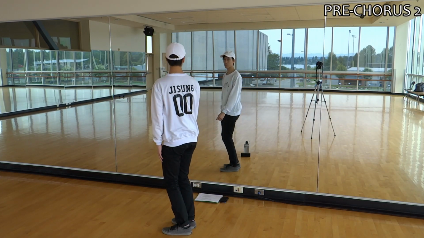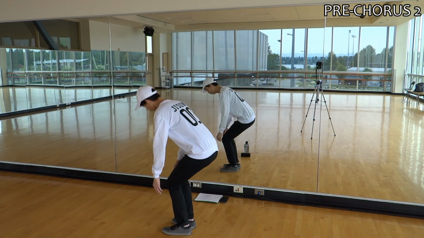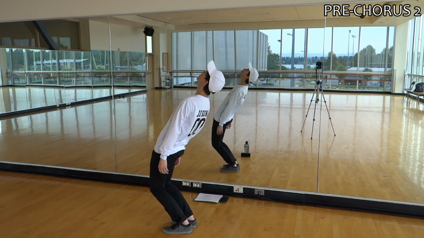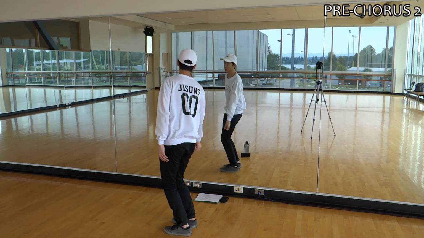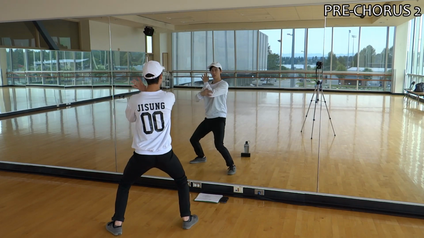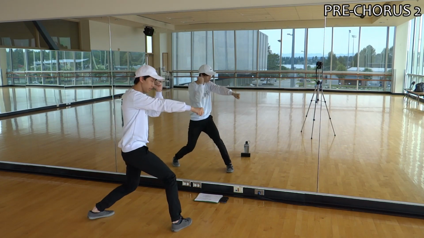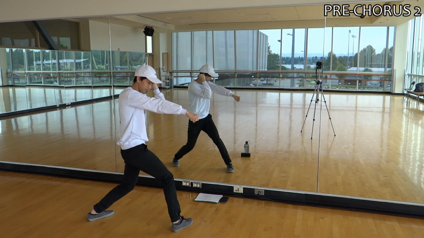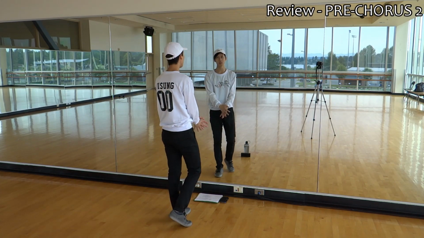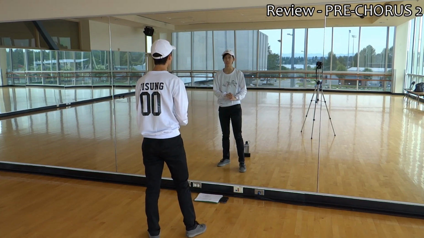So let's review that last pre-chorus part. Starting from bending over on 8, it's going to be 1, 2, 3, 4, 5, 6, 7, 8. 1, 2, 3, 4, 1. Okay? And now let's review the whole pre-chorus with counts now before we move on to the chorus.